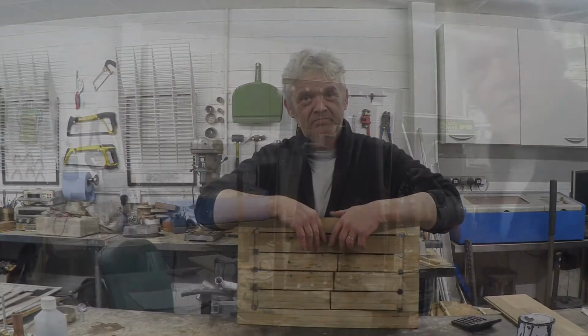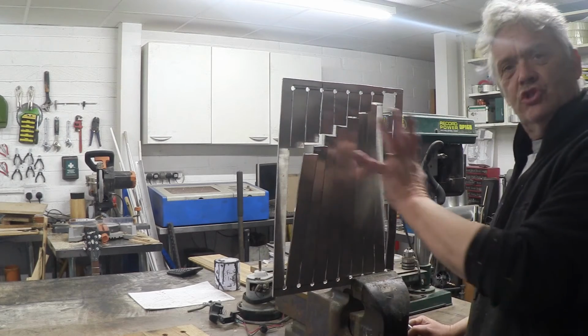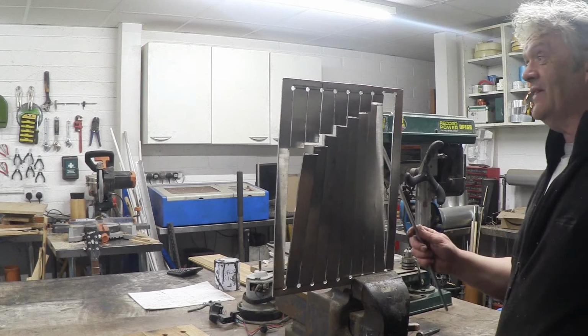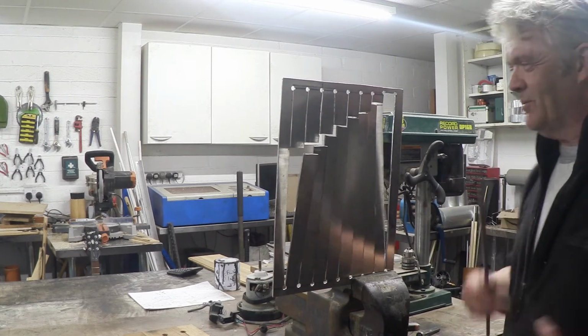We used that idea to make this aluminium harp in the previous one, where all we've done is change the length of the material. Now put it in the vise for its fixed point. If I hit that, almost a bell-like chime, a lovely ringing sound.